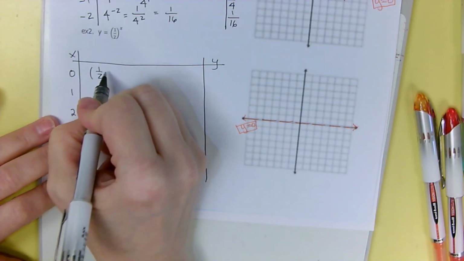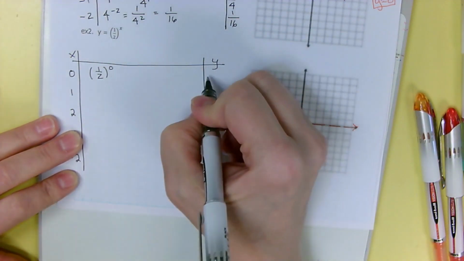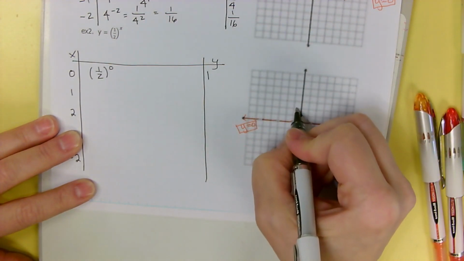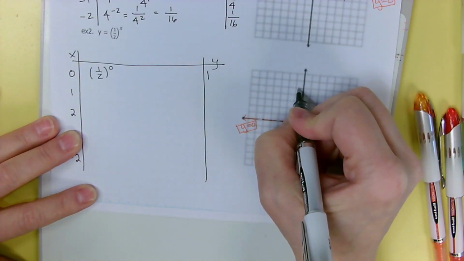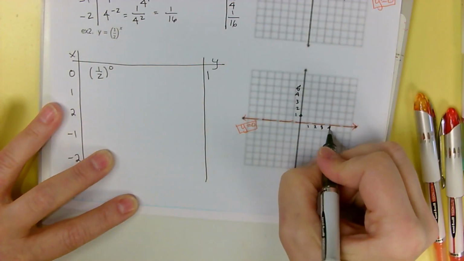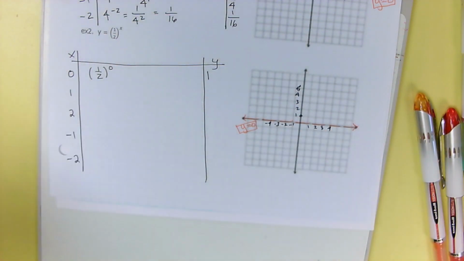We have 1/2 to the power of 0. Anything to the power of 0 is 1. So go ahead and mark 1, 2, 3, 4, 5 up, 1, 2, 3, 4 to the right, -1, -2, -3, -4 to the left. If you label your axes, you don't have to label the specific points.